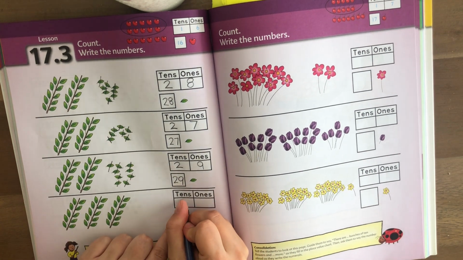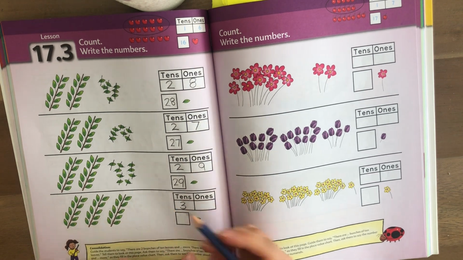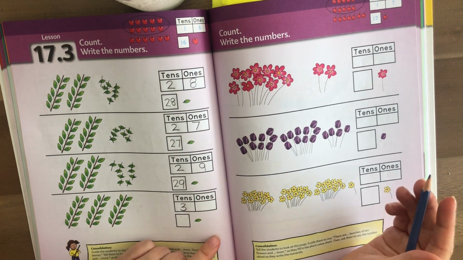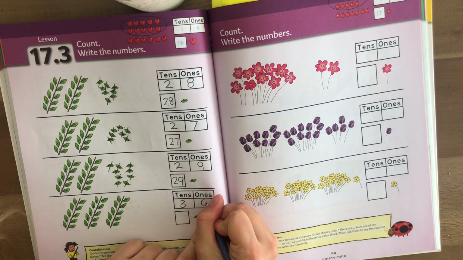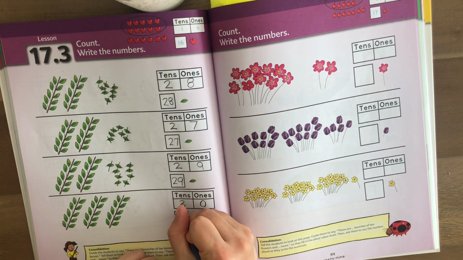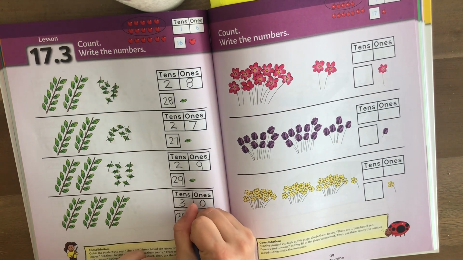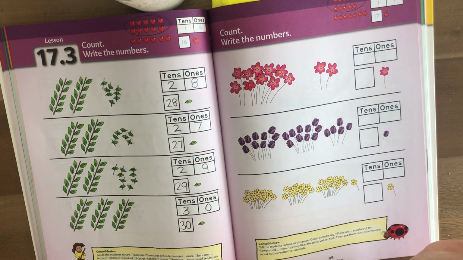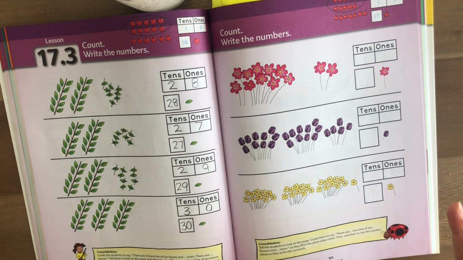3. Do I have any ones left over? Nope. So I'm going to put a 0 in this box. And together, that equals 30. Good job, boys and girls.